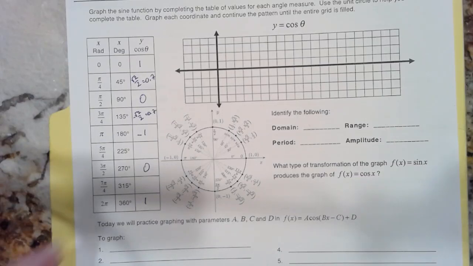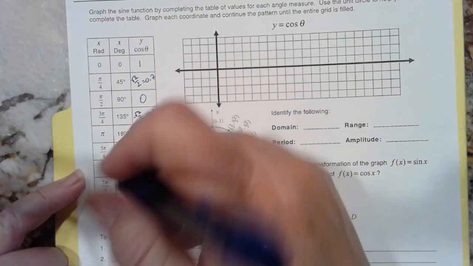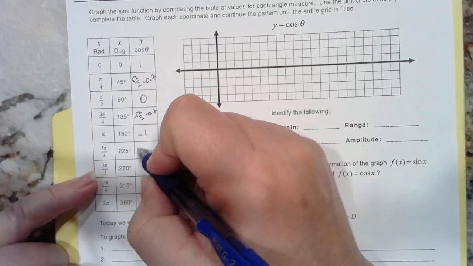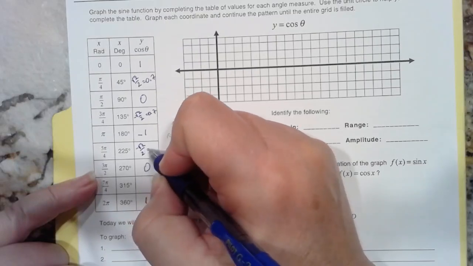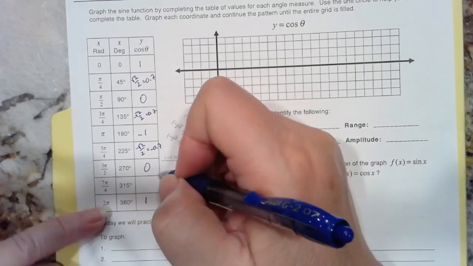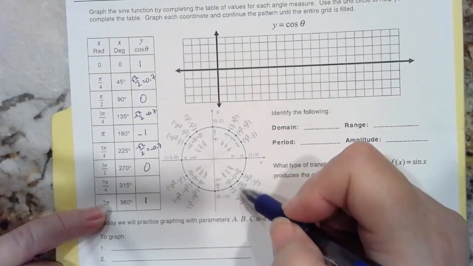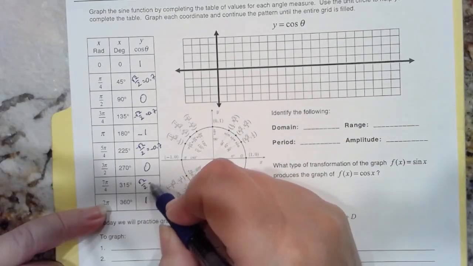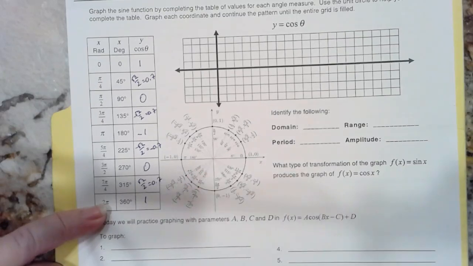And 5 pi over 4 is negative radical 2 over 2, again negative 0.7. And 7 pi over 4 is radical 2 over 2, which is 0.7.